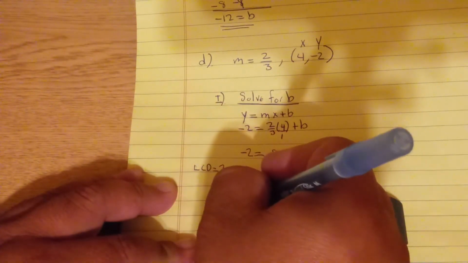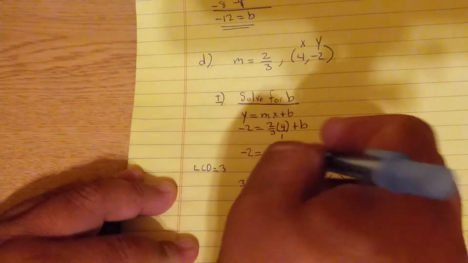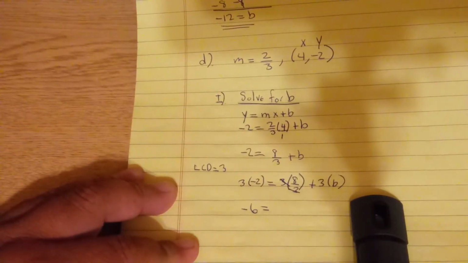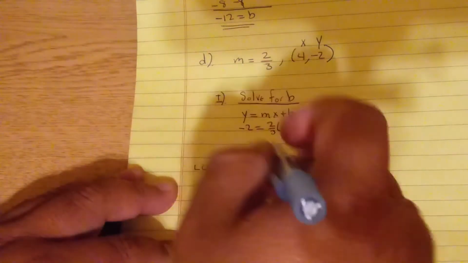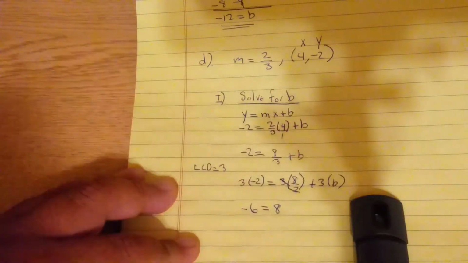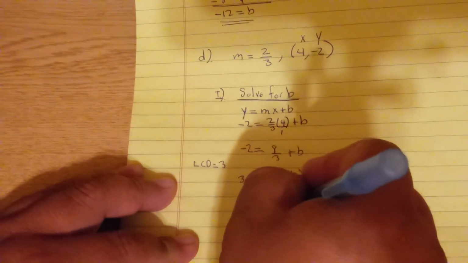So 3 times -2 is -6. The reason we multiply by 3 is because we want to cancel out the fraction right there. So essentially you have 1 times 8, which is simply 8, plus 3b.